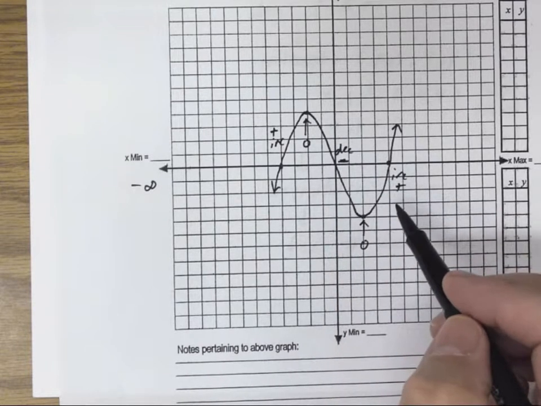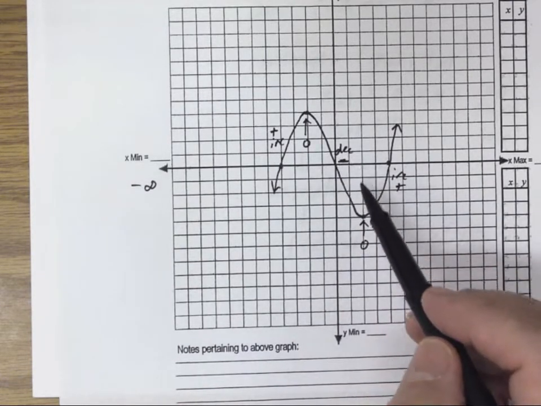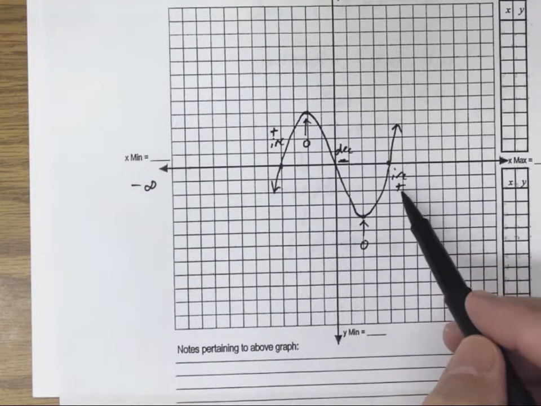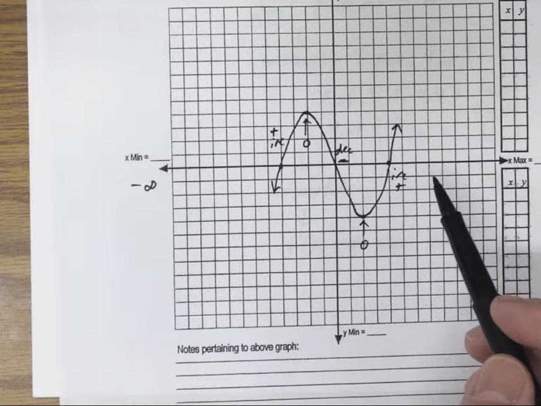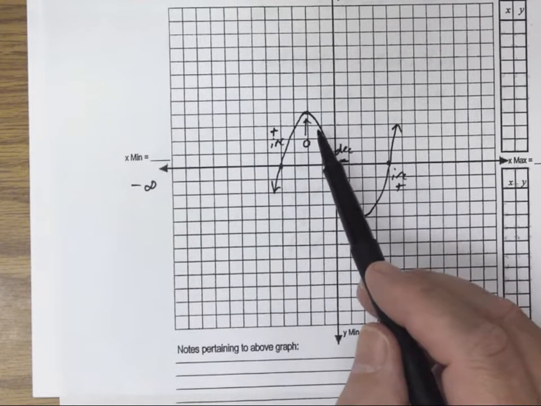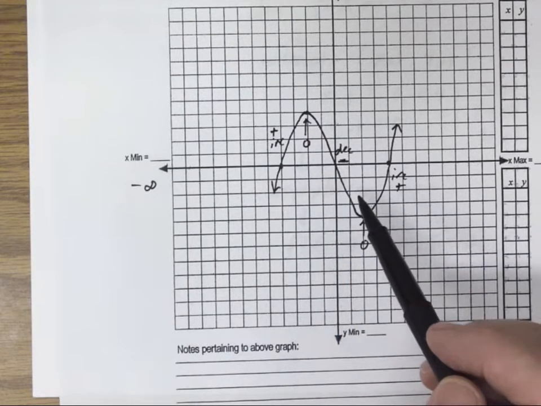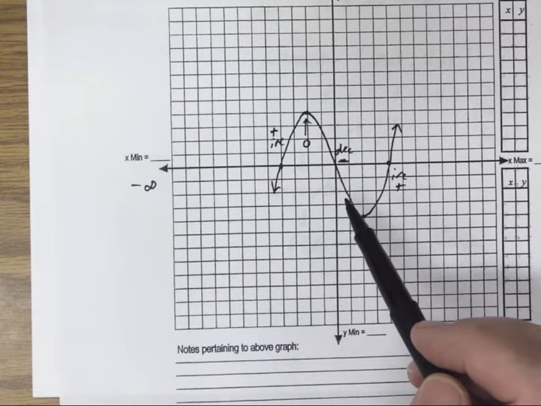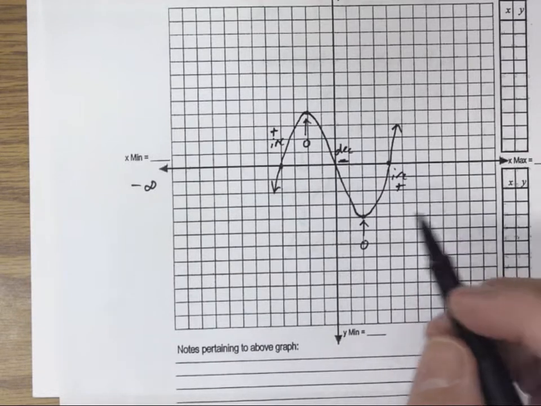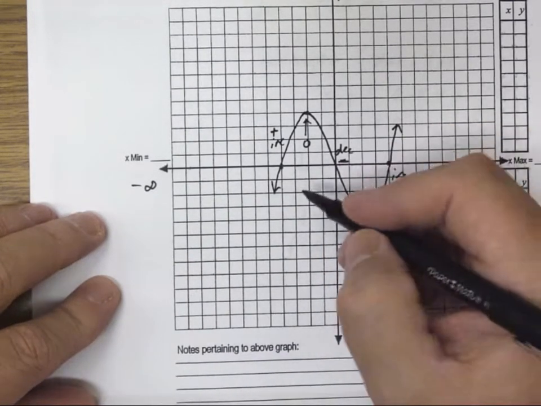Critical points are where the graph changes from increasing to decreasing, or decreasing to increasing. Normally, not every time, but special things are going on at these critical points. And the key thing to realize is these critical points help us break up this graph into regions.